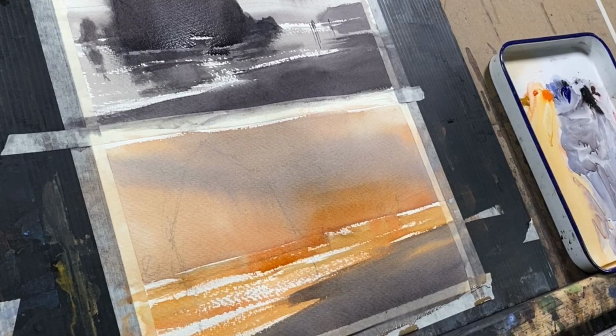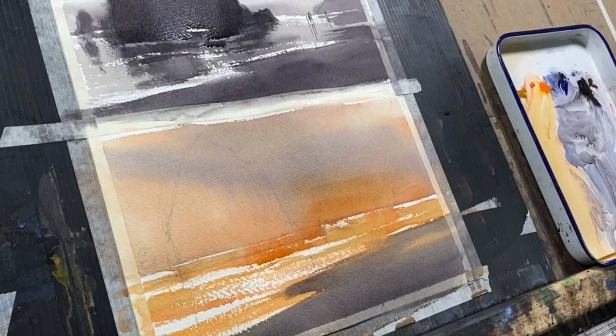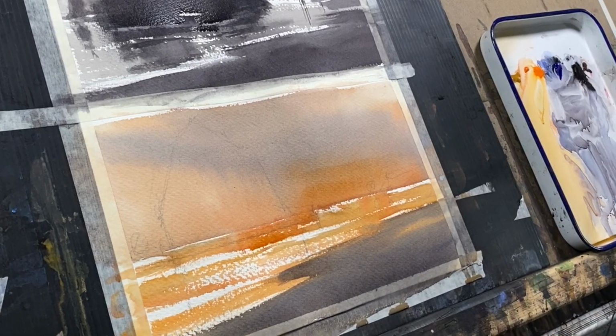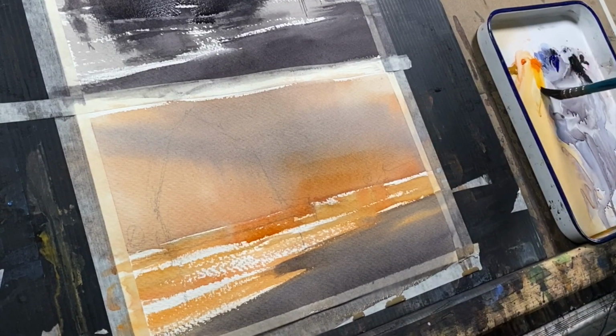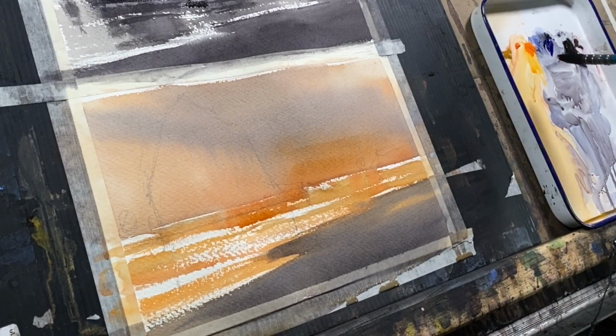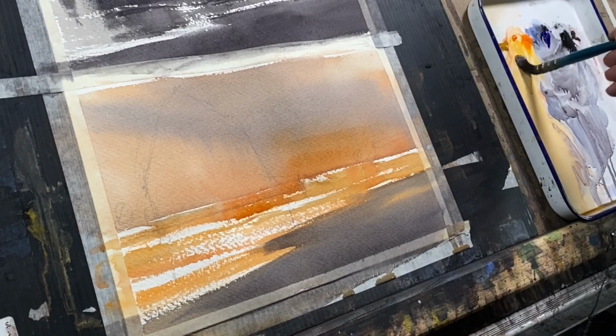Okay, let's paint this rock. And I'm going to use, again, started off with some of the warm hue, a little bit of that orange.